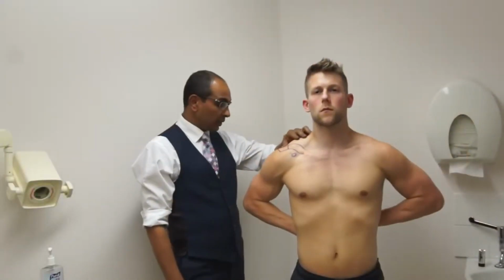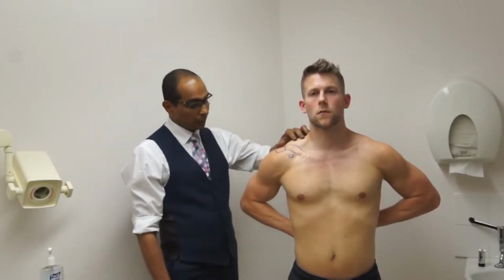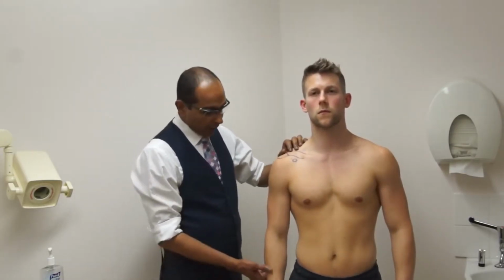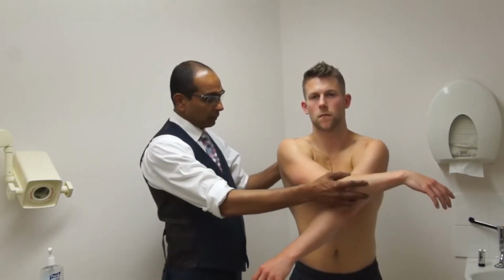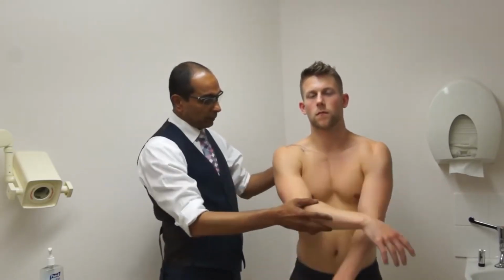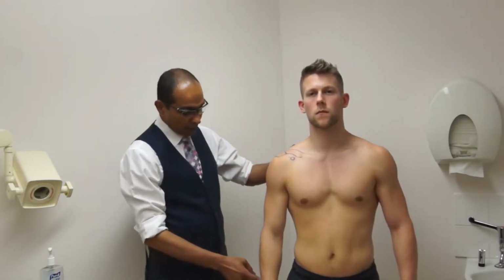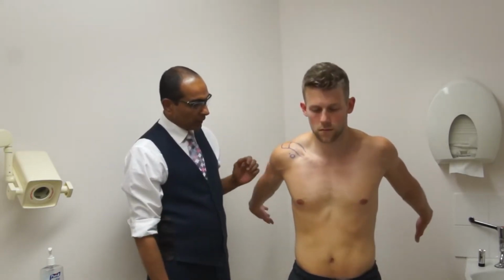Then one compares it to the other side. Fine. Adduction is getting the hand across the front of the chest. And extension is to get the hand behind as far as it can go.